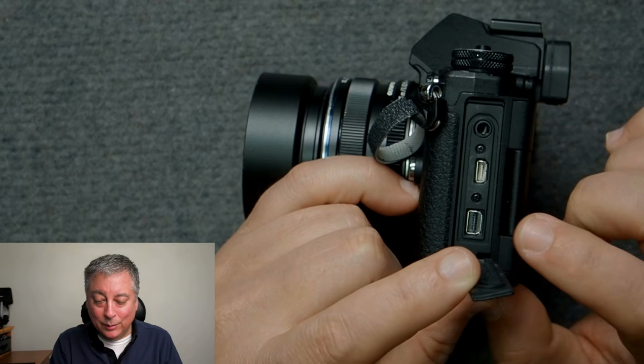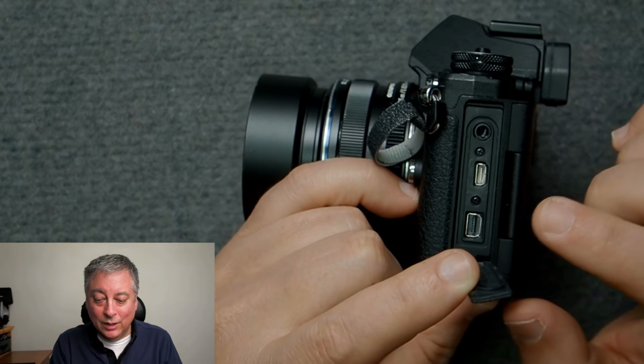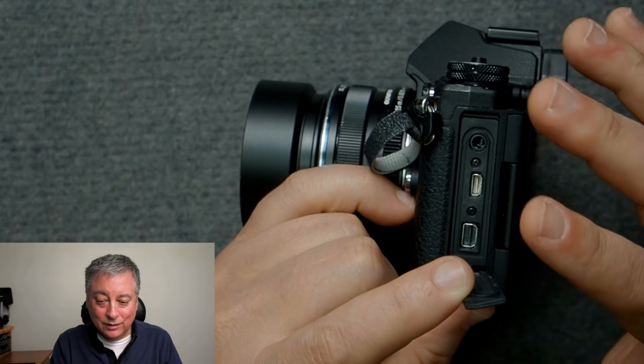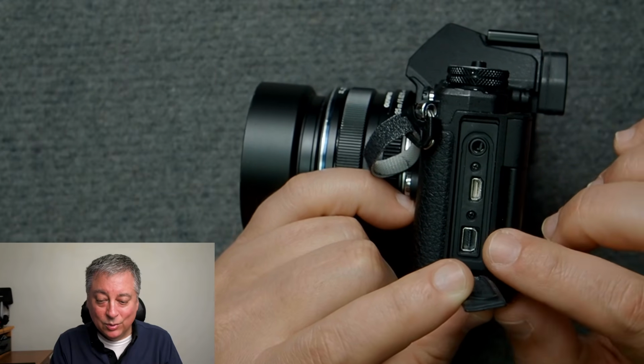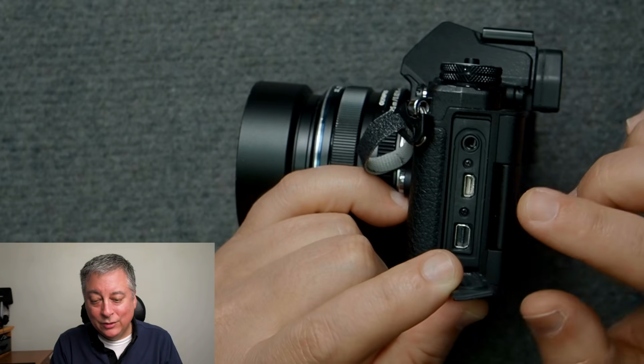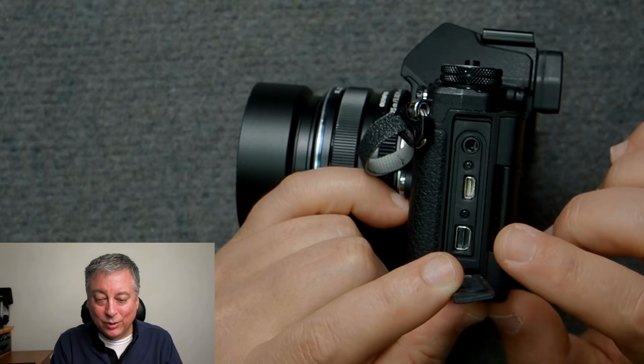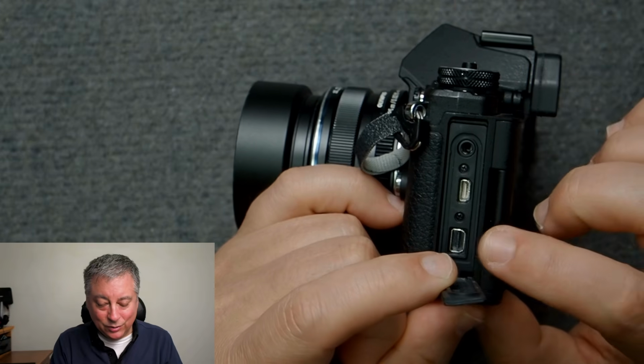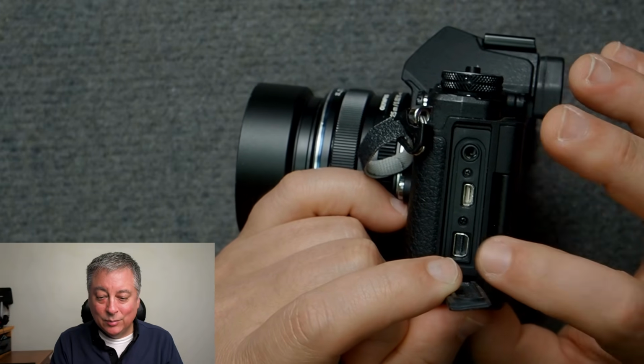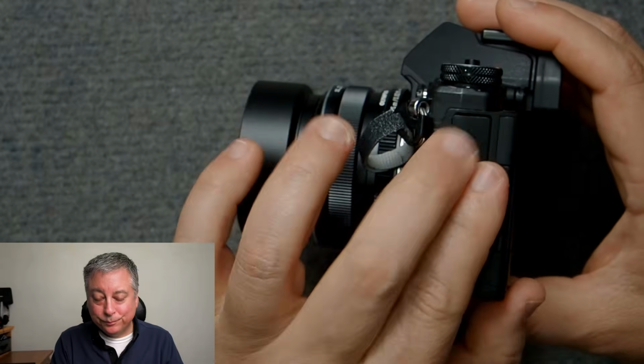And this is for updating the firmware in the camera, or offloading the settings from the camera and saving them onto your computer so you can retrieve them later. And you can even offload the images from the camera through the USB port, though I don't recommend doing that. So you'll rarely use this port except really to just update firmware.